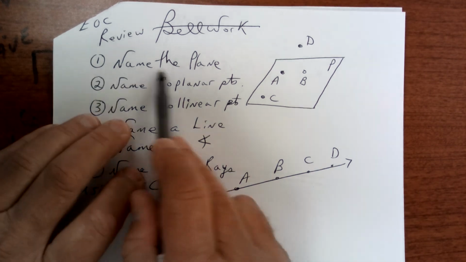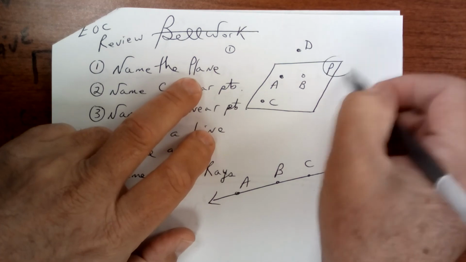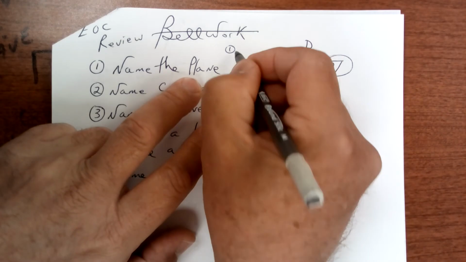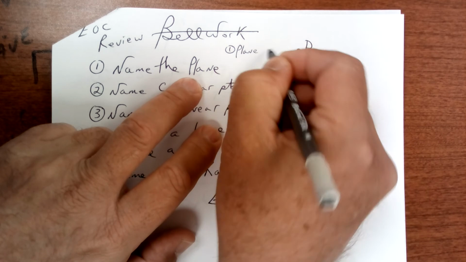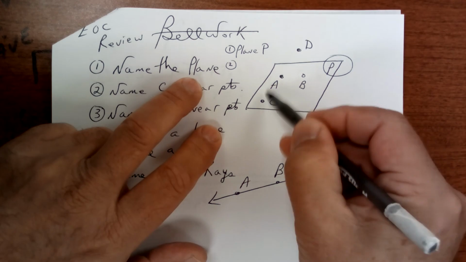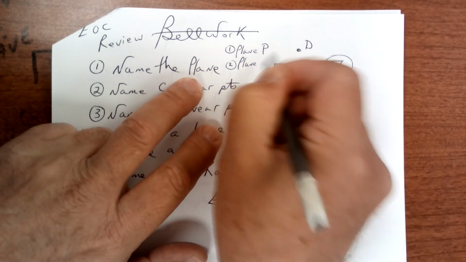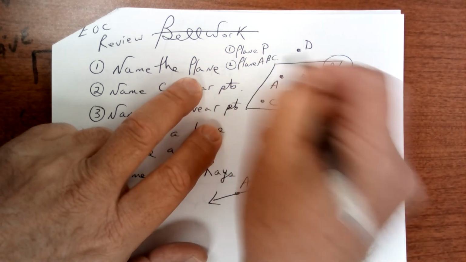You can name a plane 2 ways. You can name it by that fancy P with no point. So you can say plane P, or you can name it with 3 non-collinear points. You could say plane ABC. It's got to be non-collinear, crooked.